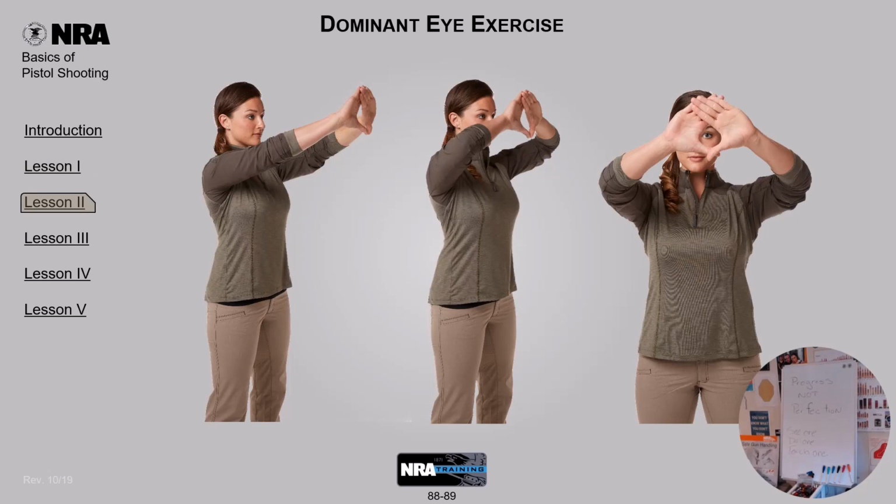Dominant eye exercise. All right, for this, you're going to make a tiny little hole that you can look through. And then once you've picked something on the wall, you're going to have both your eyes open and you're just slowly going to bring that to your face. And as you do that and bring that to your face, it's going to go right to your dominant eye. But keep both eyes open and keep that little hole in your hand much smaller than the picture of the lady there.